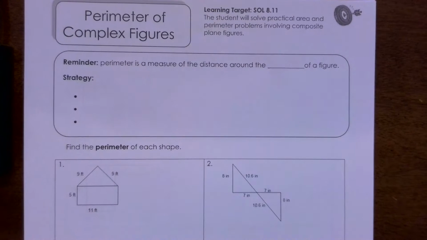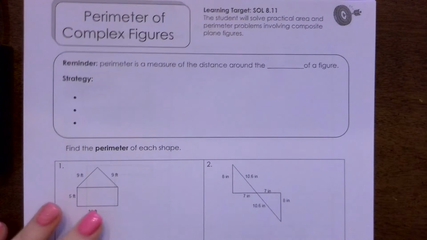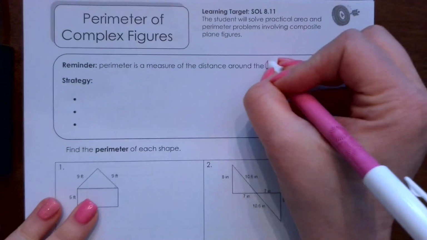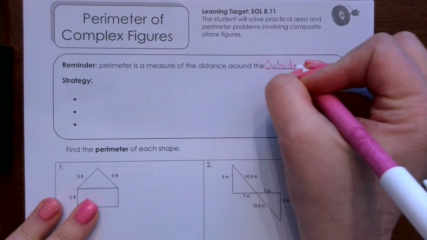Hello and welcome. You should be on page 29 of your pre-algebra quarter 3 notebook. In this video, we're going to be talking about the perimeter of complex figures. So let's remember, in our review video, we talked about the fact that perimeter is a measure of the distance around the outside of a figure.